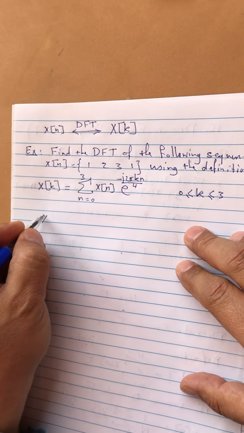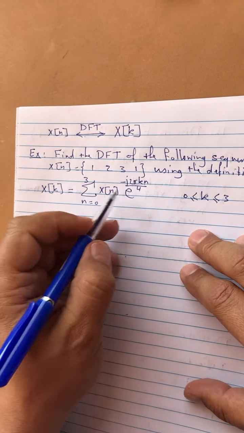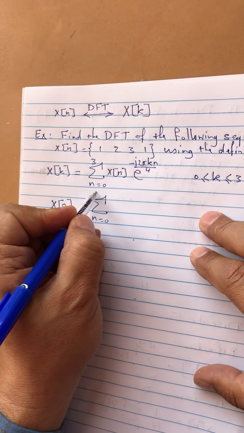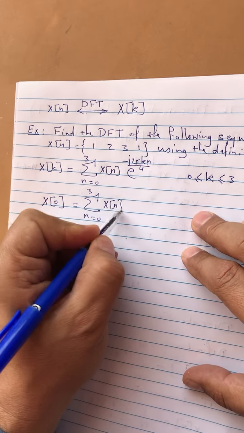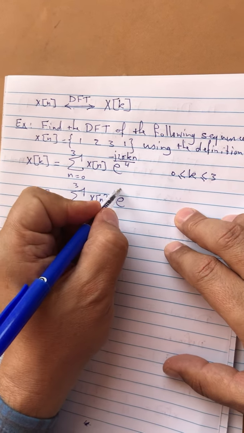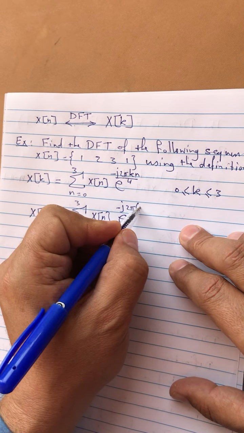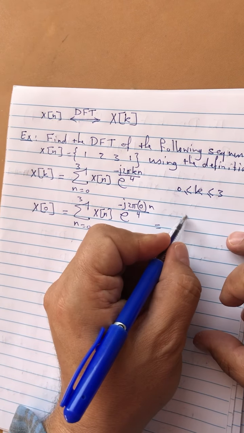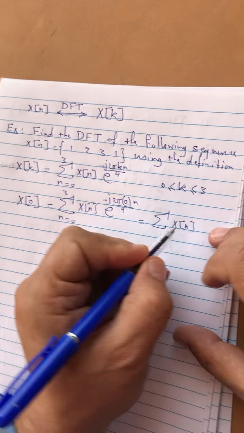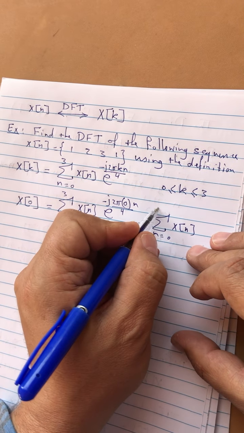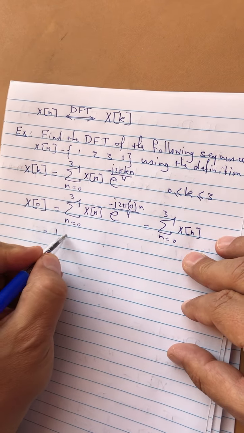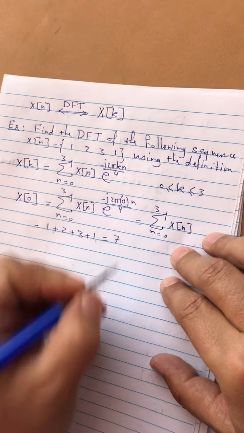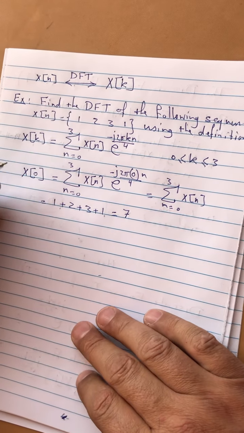Now we start with X of 0, so k equals 0, and we substitute in the summation from n equals 0 to 3 of x of n e to the minus j 2 pi times 0 times n over 4. This equals the summation of x of n itself from n equals 0 to 3, which is 1 plus 2 plus 3 plus 1, equal to 7. So X of 0 in the frequency domain is equal to 7.